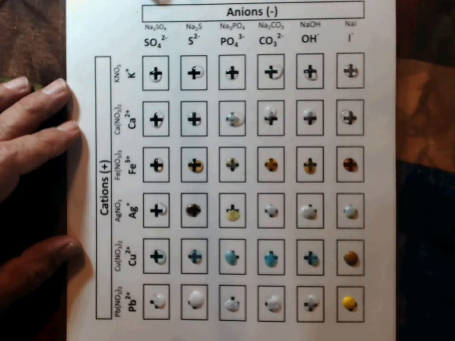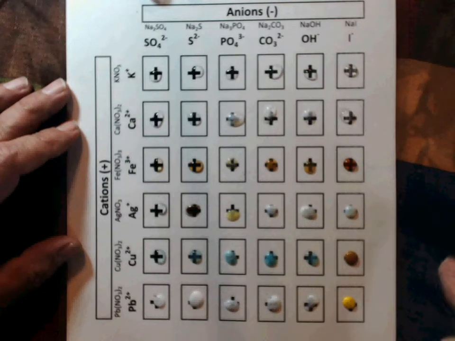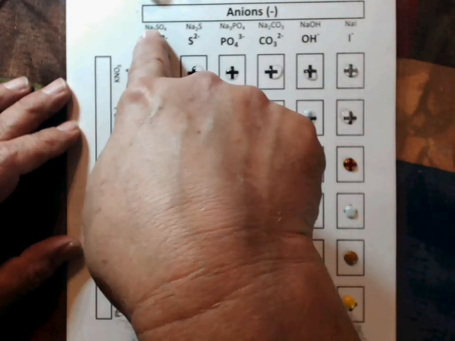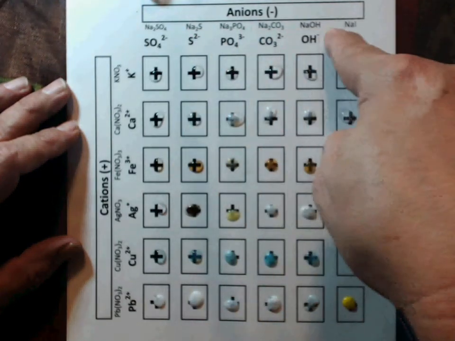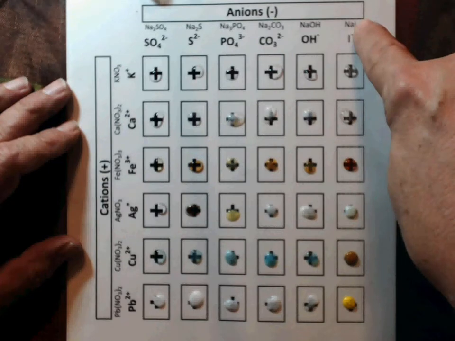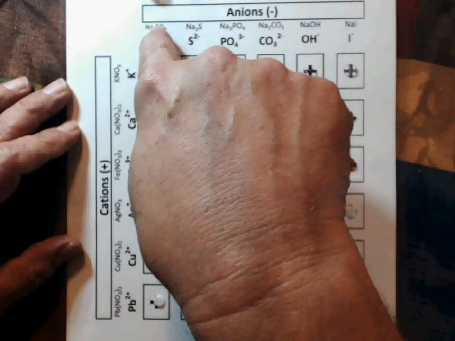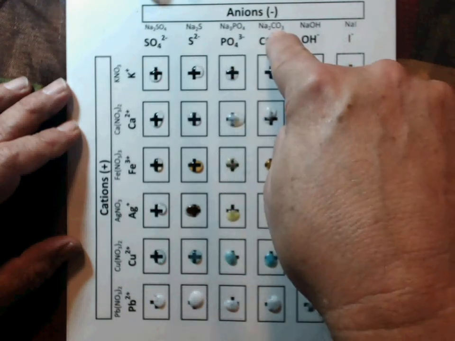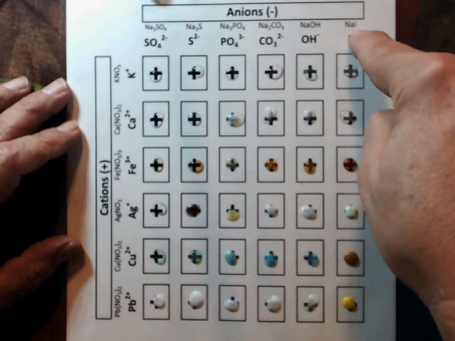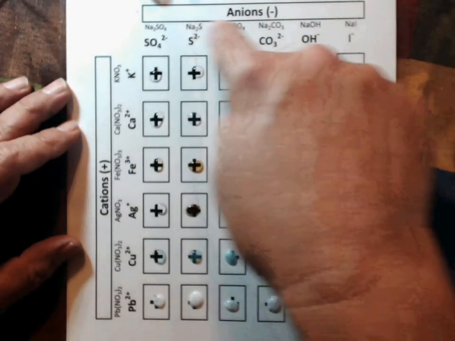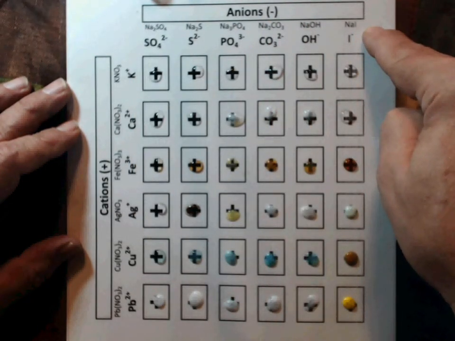You should be able to use the information that you know about these compounds. For instance, our anions, you'll notice that all of the anions are paired with the cation sodium. So we have sodium sulfate, sodium sulfide, sodium phosphate, sodium carbonate, sodium hydroxide, and sodium iodide, which should lead you to the conclusion that all of the sodium compounds are soluble.